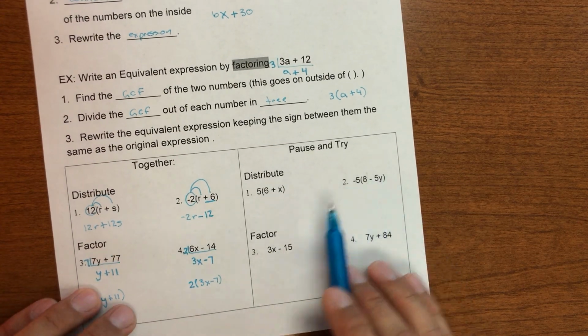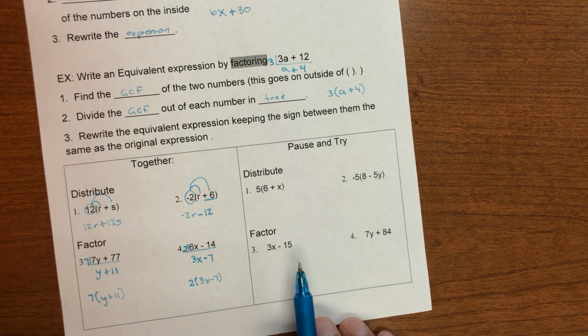And I want you to try these 4 problems on your own. When you're done, bring them up, let me see them, show me that you understood how to do this, and we'll get you the practice for the day. Good luck.